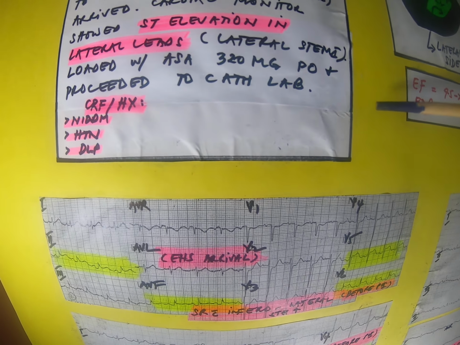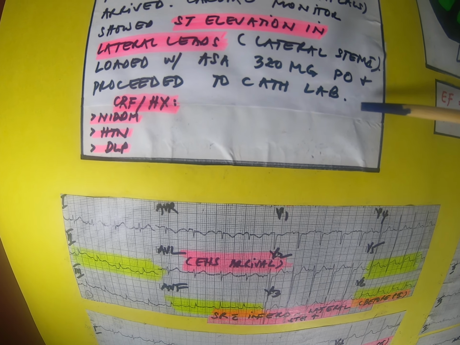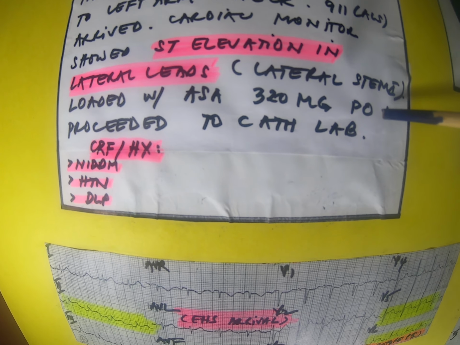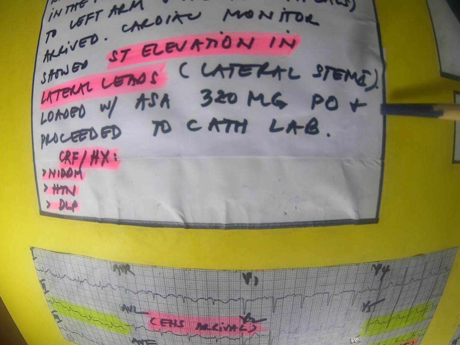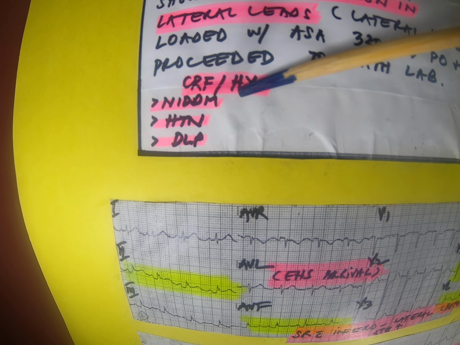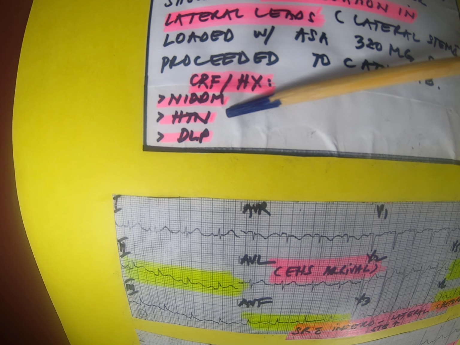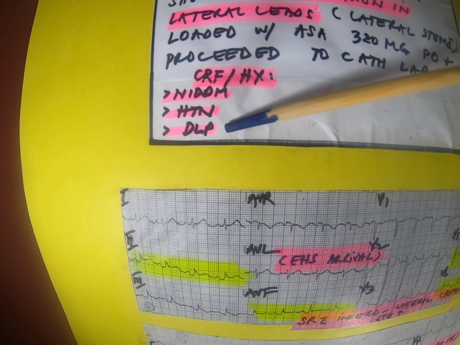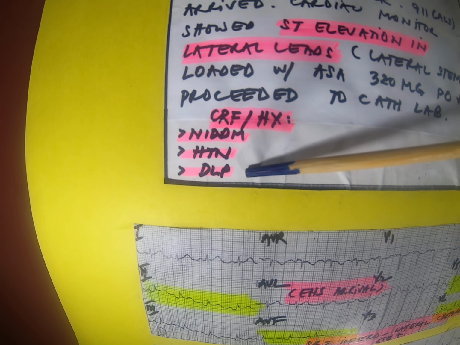Okay, so the ALS crew members loaded the patient with aspirin 320 milligrams orally, and they proceeded to a nearby hospital's cath lab. Other history of the patient showed type 2 diabetes or NIDDM, hypertension or high blood pressure, and we have also dyslipidemia or high bad cholesterol.